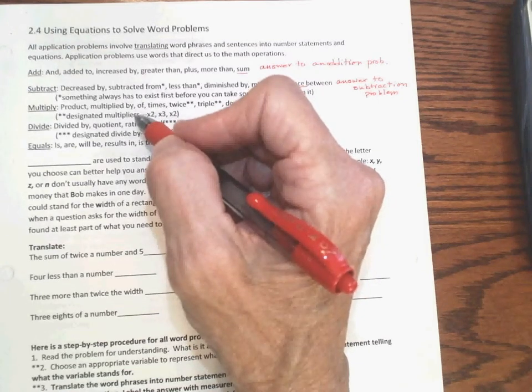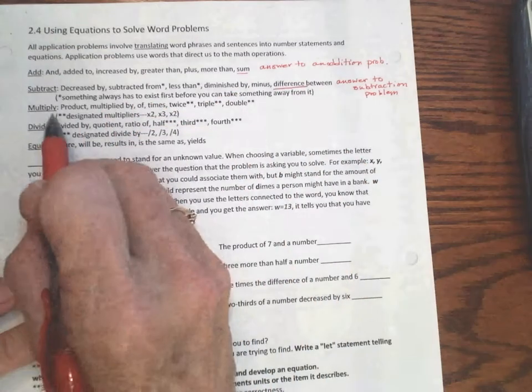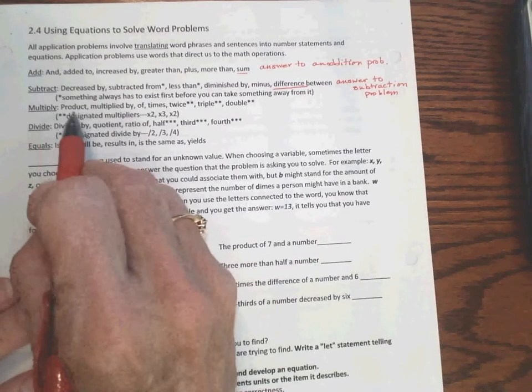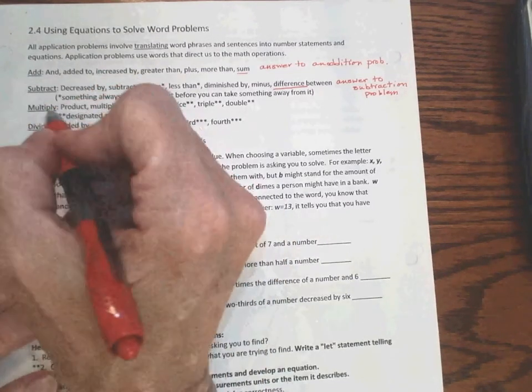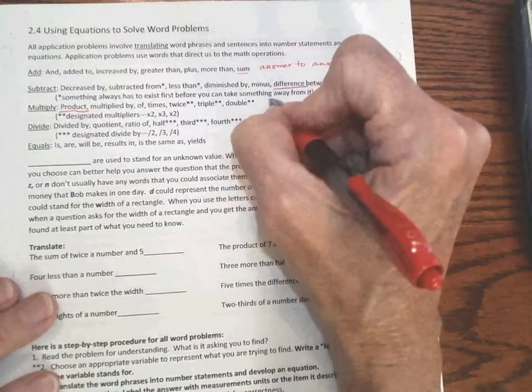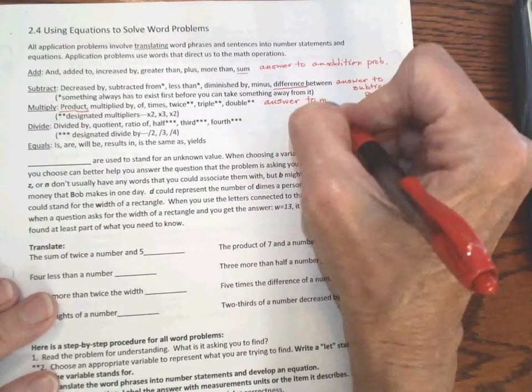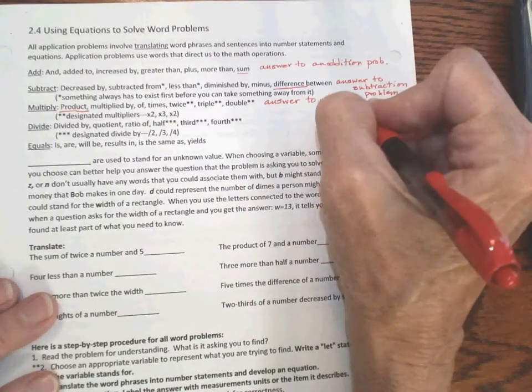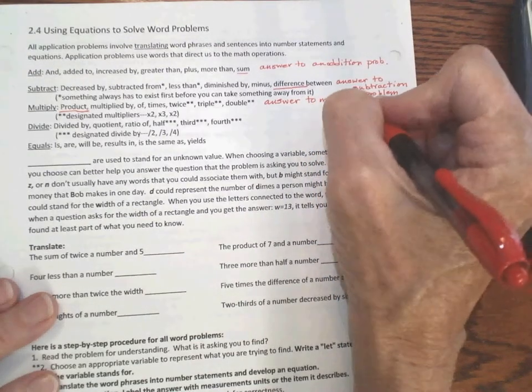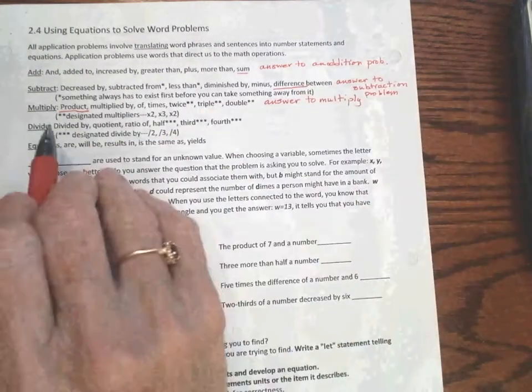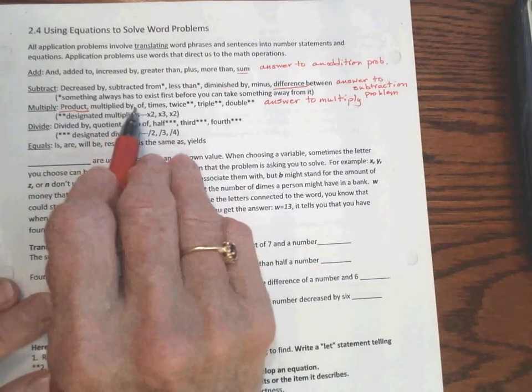If it's multiply, words that tell us to multiply are product, and the product is the answer to a multiplication problem. Okay? Answer to multiply. Of is a multiply word.